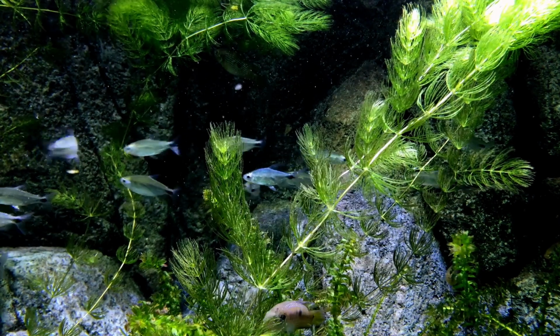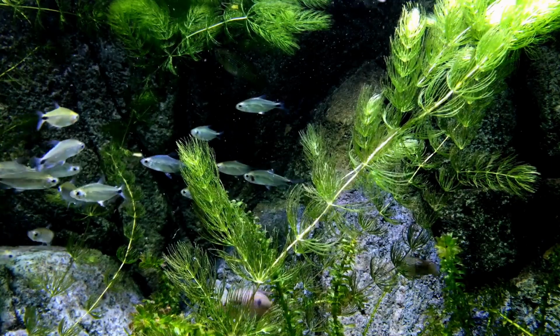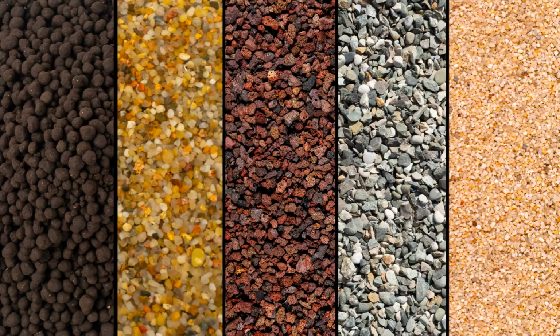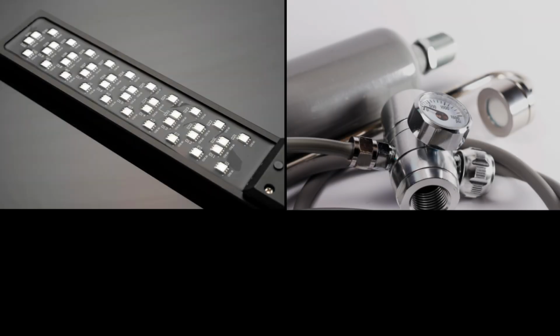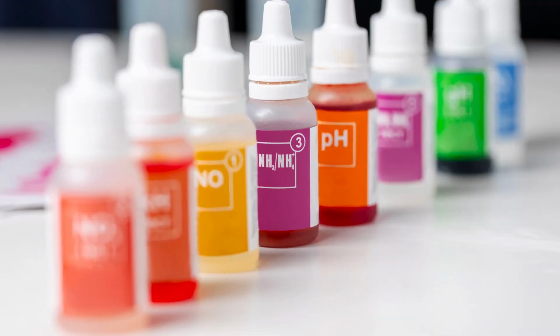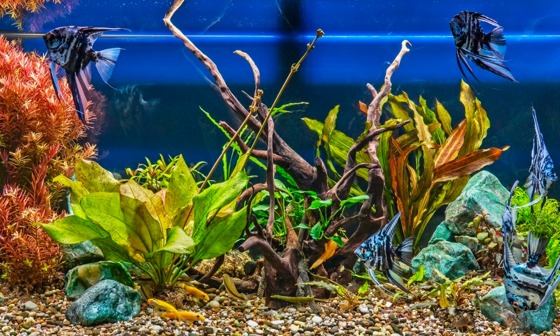Setting up a successful planted aquarium involves several key factors. Selecting the right plants suited to your tank's conditions is essential, as is choosing an appropriate substrate to support plant growth. Adequate lighting, CO2 injection if necessary, and proper fertilization are crucial for promoting healthy plant growth. Regular monitoring of water parameters and plant health allows for timely adjustments to maintain optimal conditions.